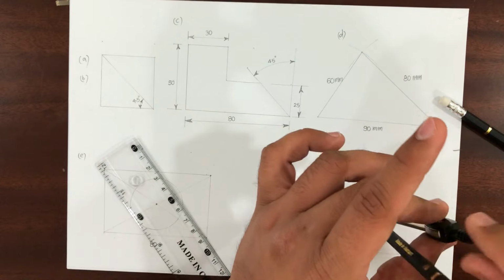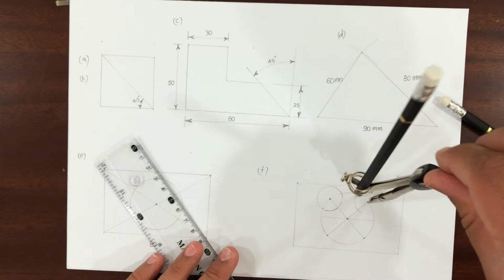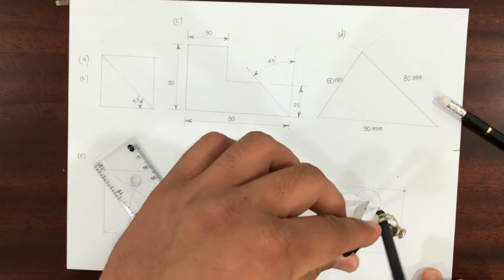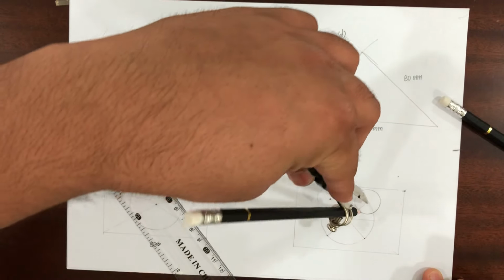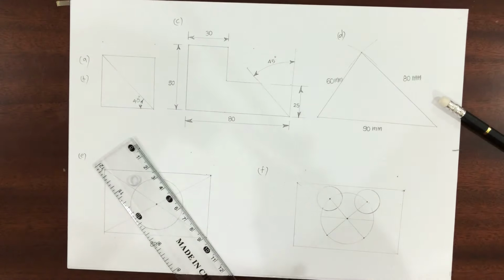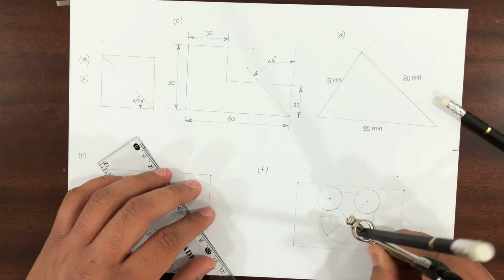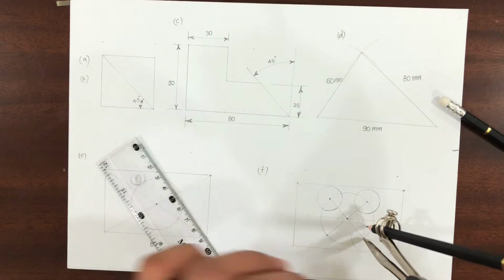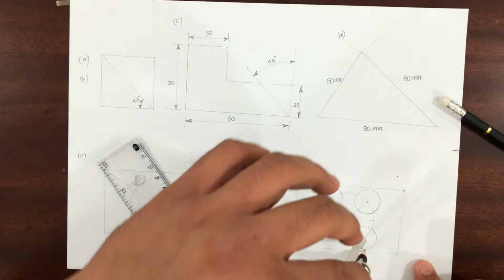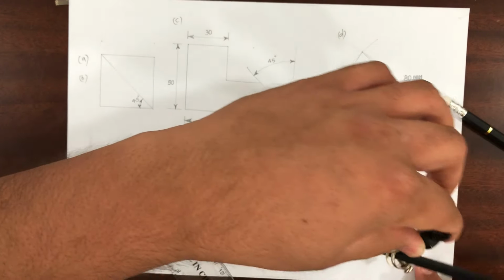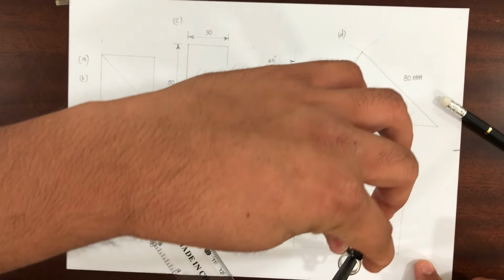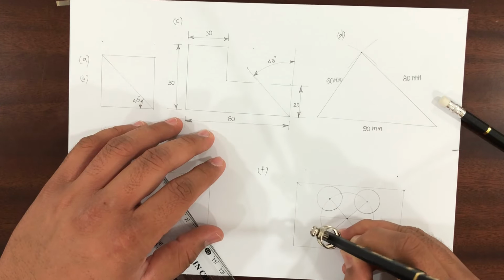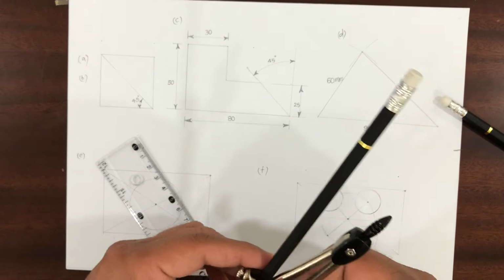Keep it here and draw one more circle. Like this, and again keep it here. Okay, like this. Finally keep it here.